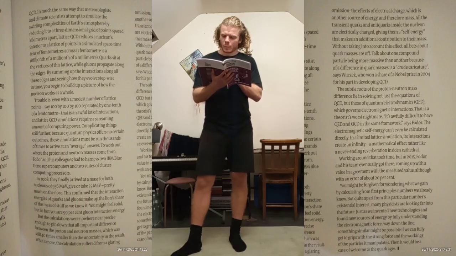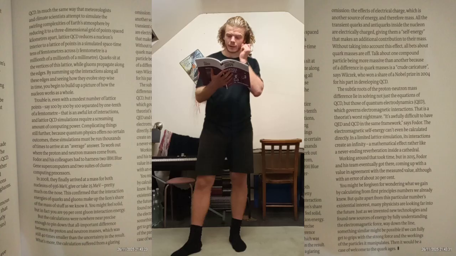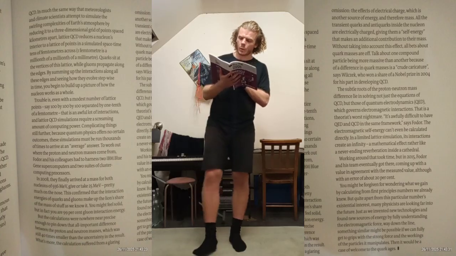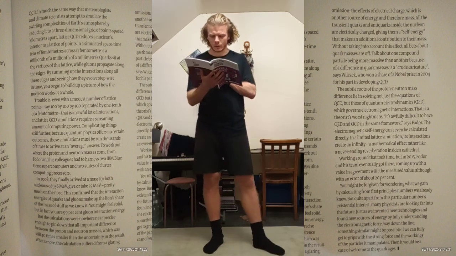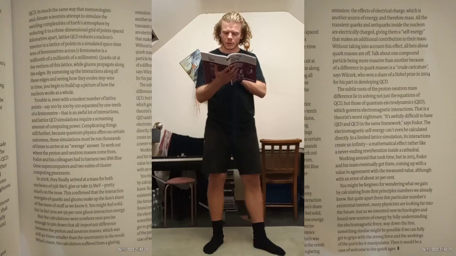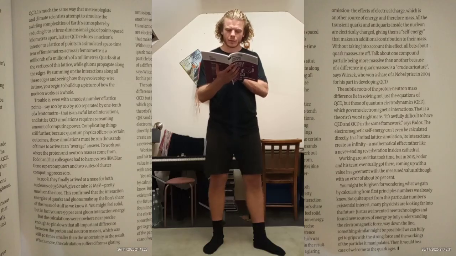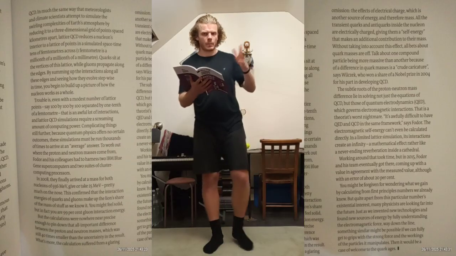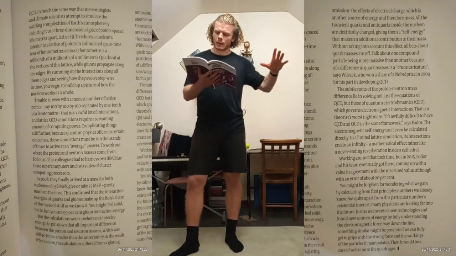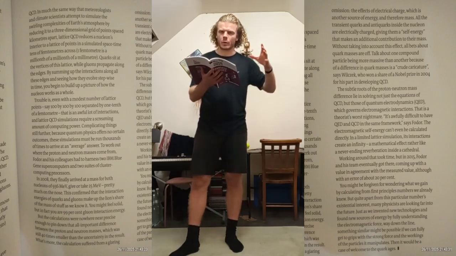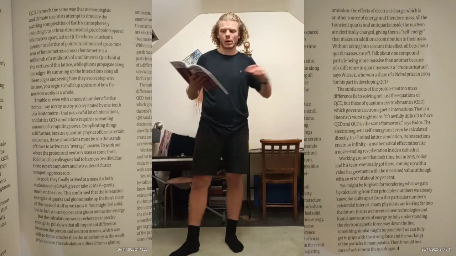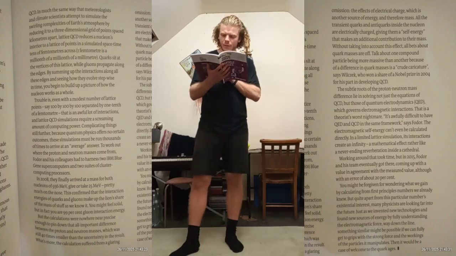The same way that meteorologists and climate scientists attempt to simulate the swirling complexities of Earth's atmosphere by reducing it to a three-dimensional grid of points spaced kilometers apart, lattice quantum chromodynamics reduces a nucleon's interior to a lattice of points in a simulated space-time tens of femtometers across. Okay, we're saying the people who are measuring the weather, making a model of it, and now also the people who are trying to understand how atoms work and the nucleus of the atom, are also making a big model of it. Quarks sit at the vertices of this lattice.